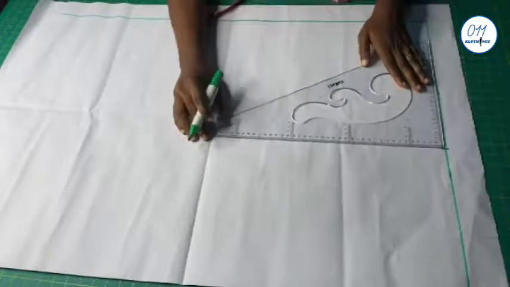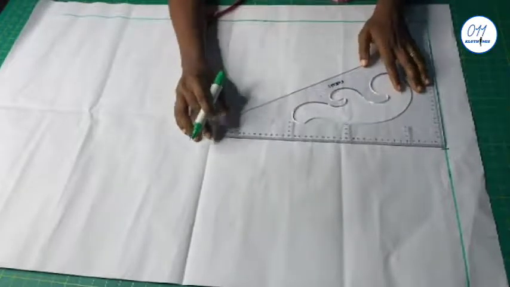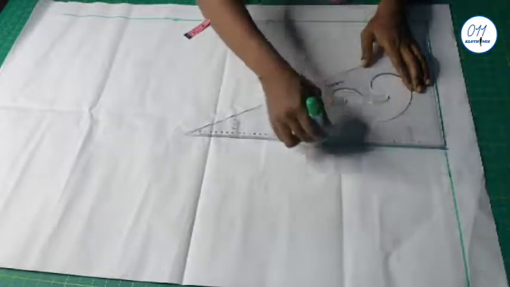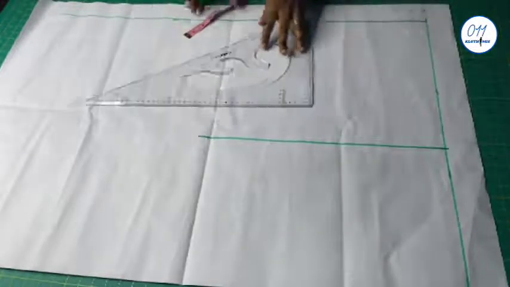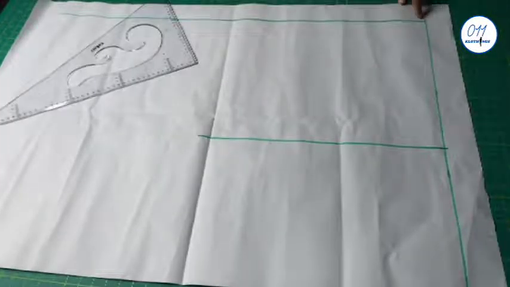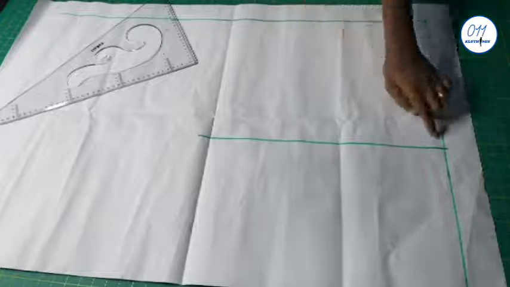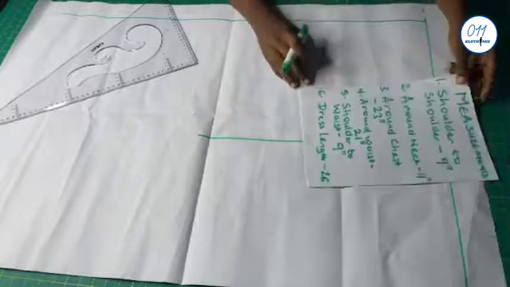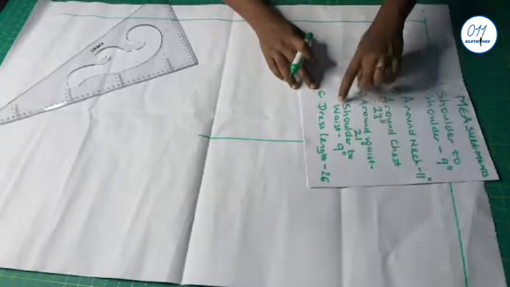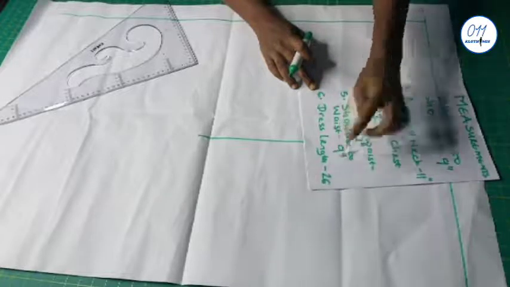Then I will square down the line like this. The length that will be used is the shoulder to belly button measurement or the shoulder to waist measurement, which is 9 inches.